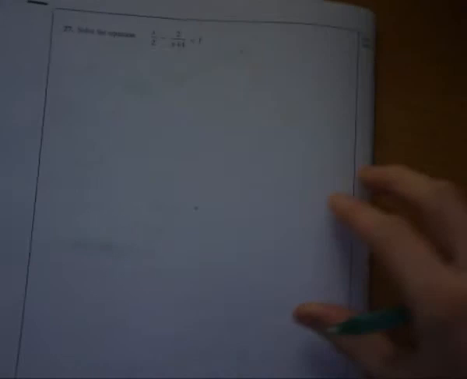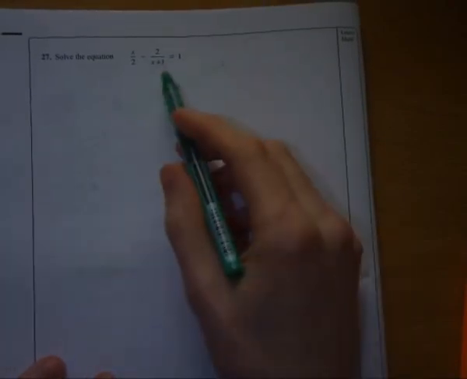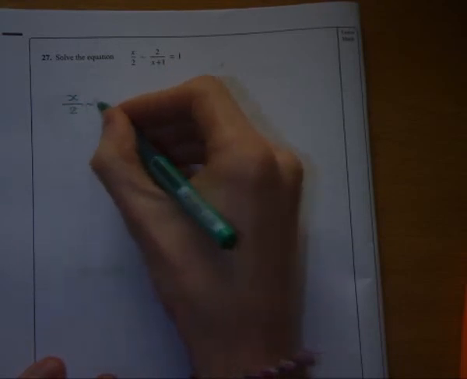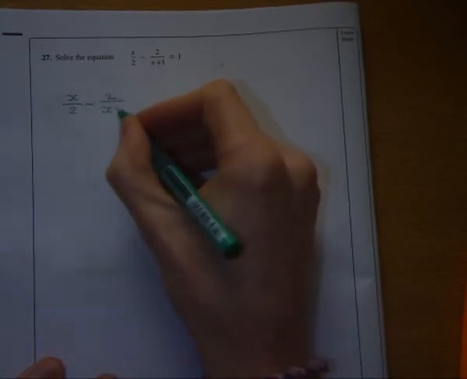And the final question, likely to be hard. Let's have a look. Solve the equation. Okay. Done a lot of practice of these. This is the algebraic fraction. Don't get scared by it. Let's write it out and just be methodical about it.